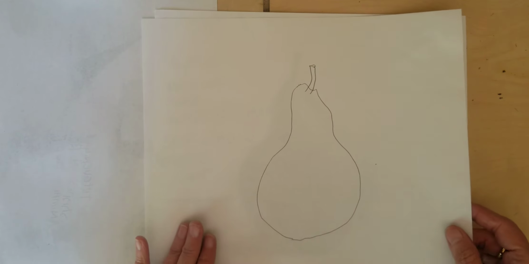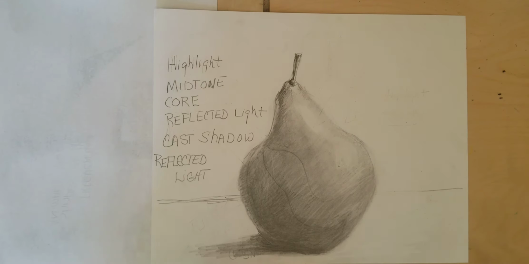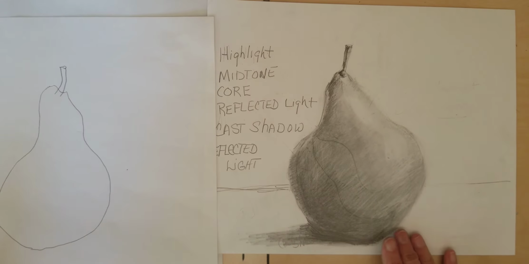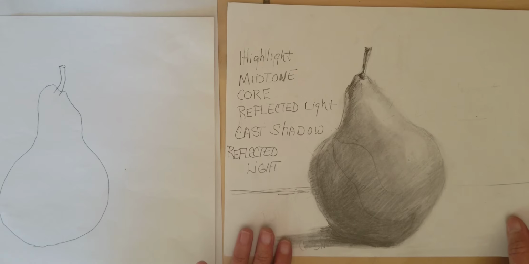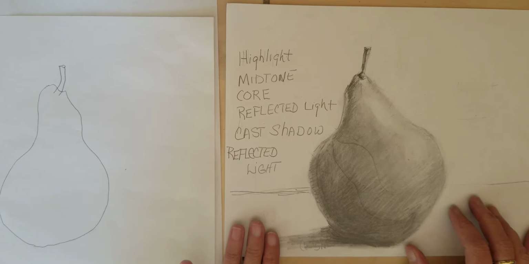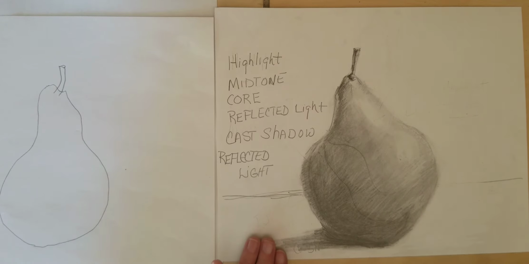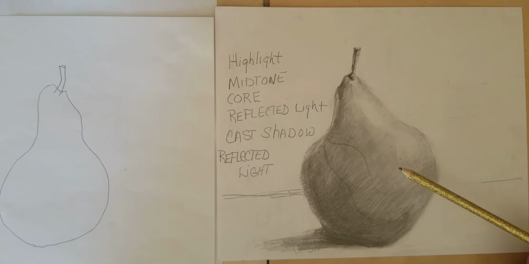So now I'm going to show you this pear. So why does this pear look more like a pear than that pear? Well, it's because of the shading. And that's because our eyes actually see things in terms of darks and lights, which I talk constantly about in my videos. I don't get super specific when I do the artwork, but this is really part of how I draw and paint.